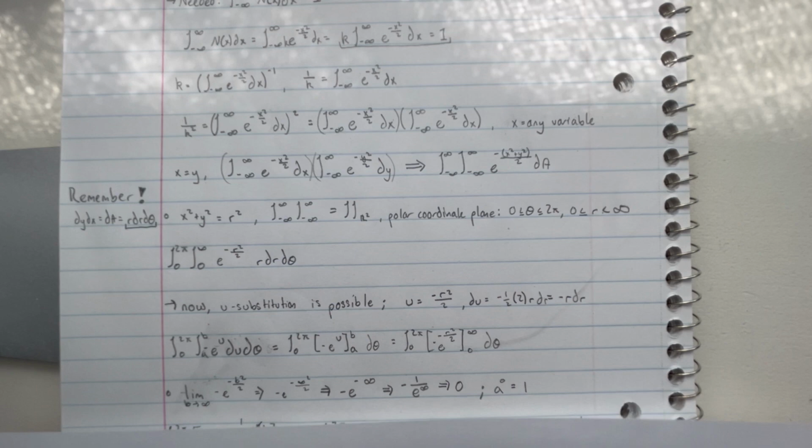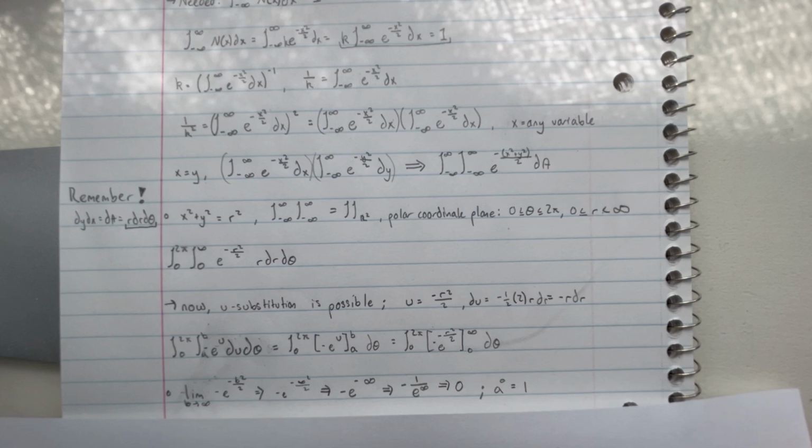A couple of important things to note is that the limit as b approaches infinity of negative e to the negative b squared over 2 is the same thing as negative e to the negative infinity squared over 2 power. This will become negative e to the negative infinity, as infinity squared and infinity divided by 2 are both still equal to infinity.